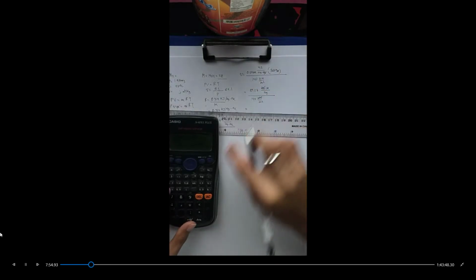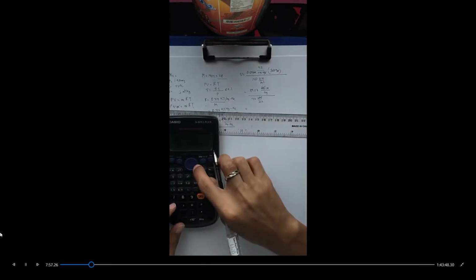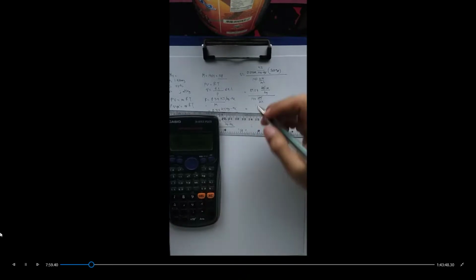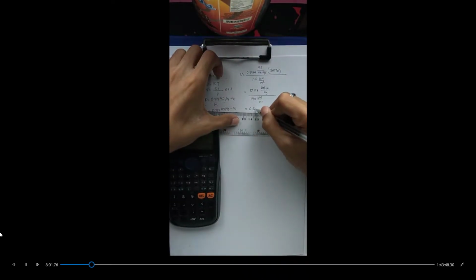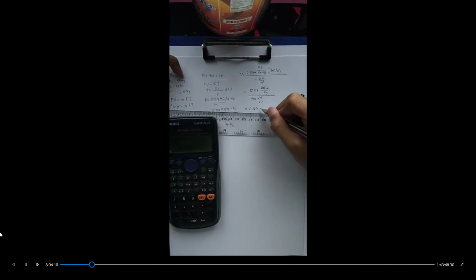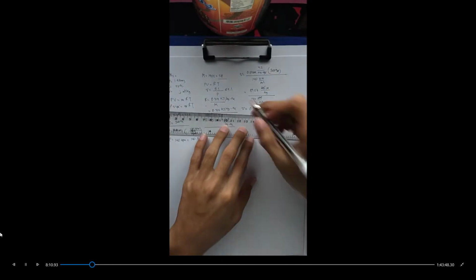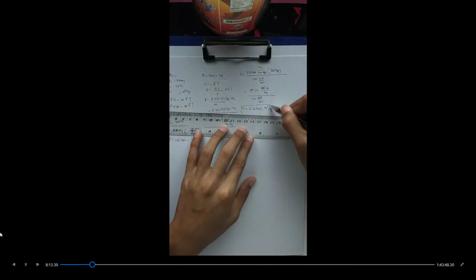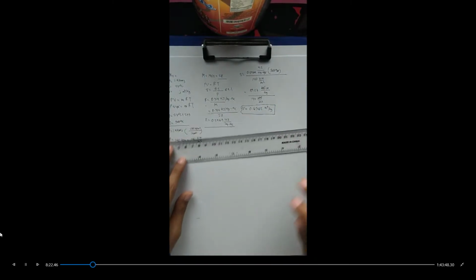And now we need to simplify first our constant. So 89.07 divided by 140, we will have 0.6362, and then our unit will be meter cube per kilogram. So this is for our number 1. The value for our specific volume is 0.6362 meter cube per kilogram. Alright, so that's for our problem number 1.